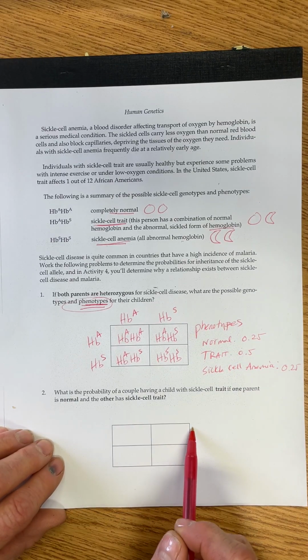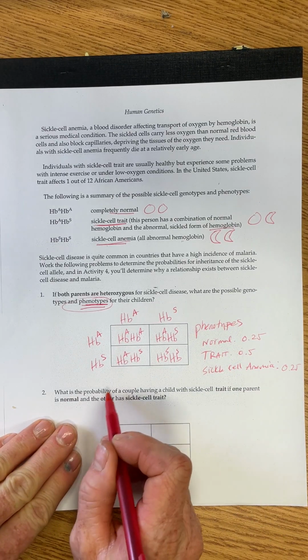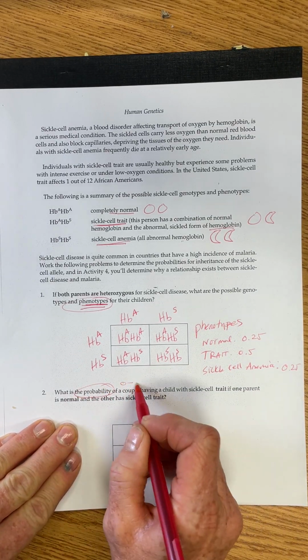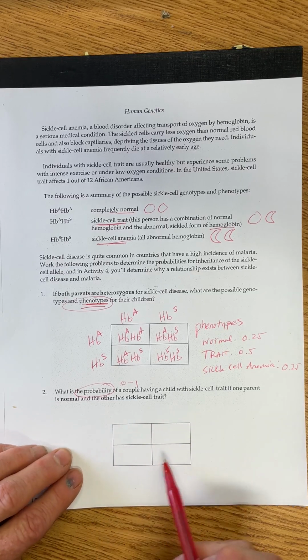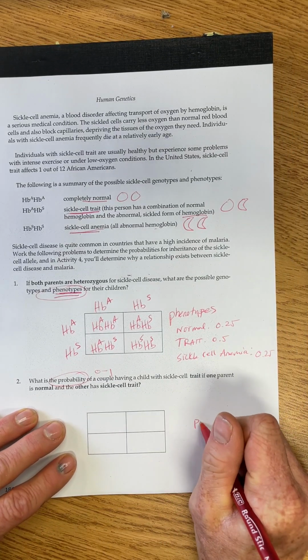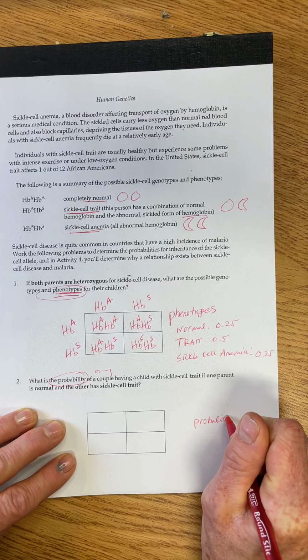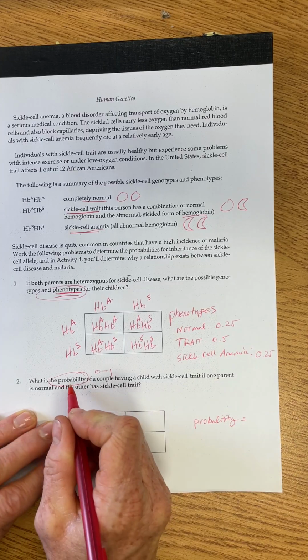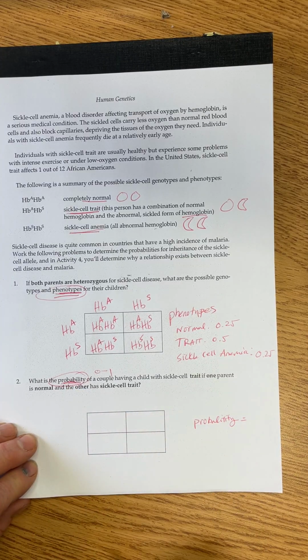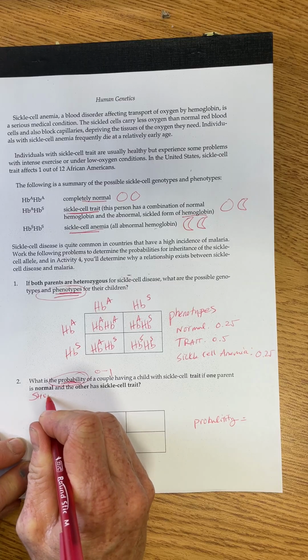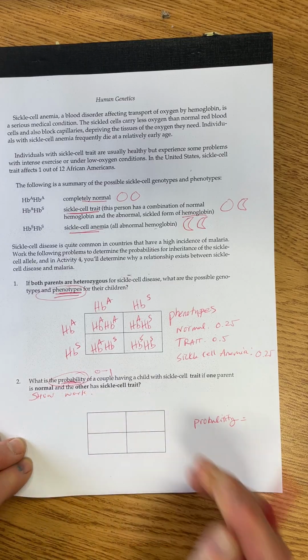All right, so you can do this one. Probability is a number between 0 and 1. So you can do the Punnett square, but then also state the probability. You won't get full credit unless you actually answer the question and show your work. So show work and answer the question.